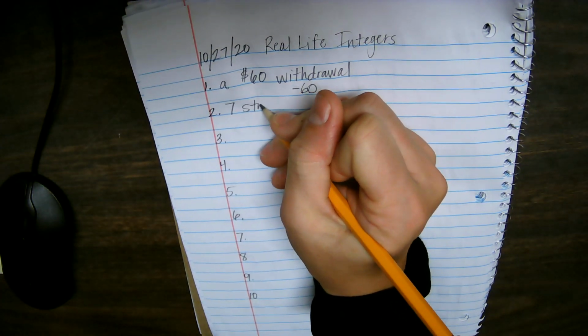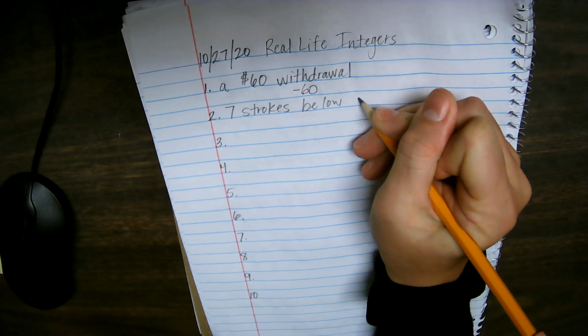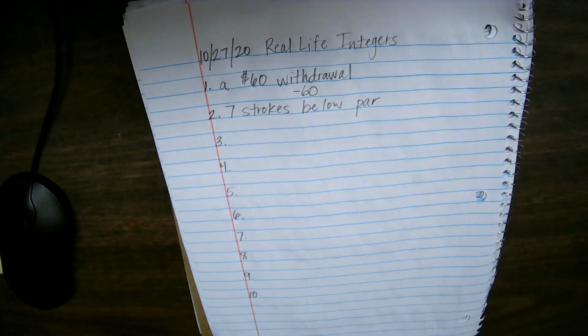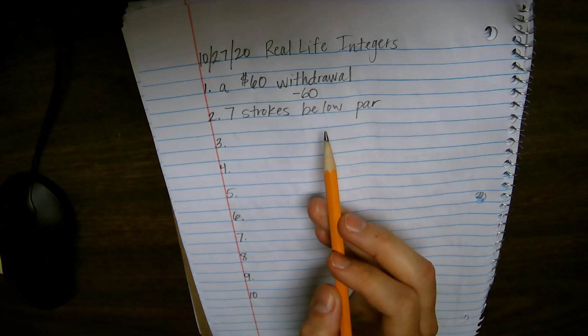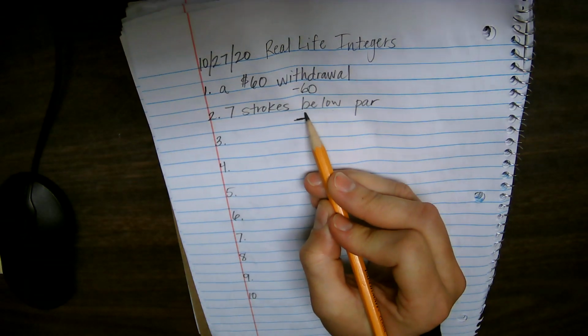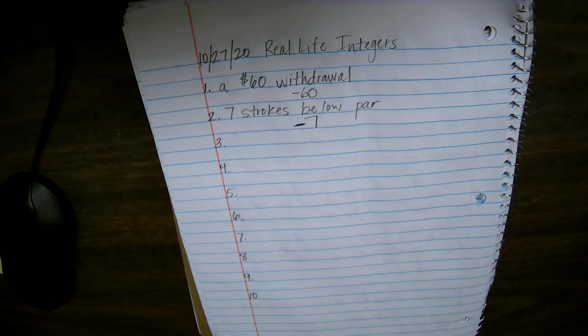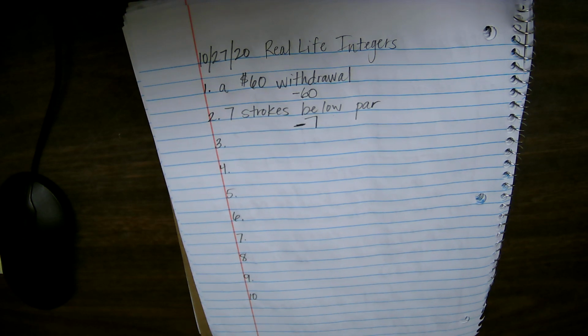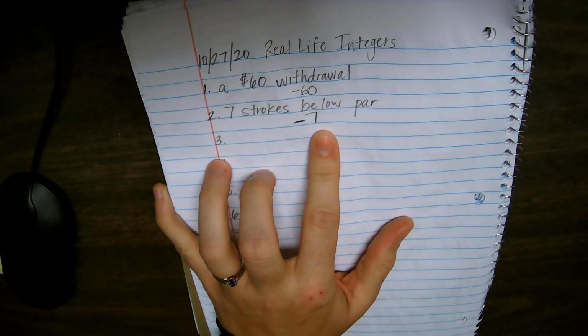7 strokes below par. Any of you guys golfers? So if you're 7 strokes below something, that would be negative 7. It is a good thing to be 7 strokes below par. So you might think that's a positive thing, but in golf you want it to be the lowest you can.